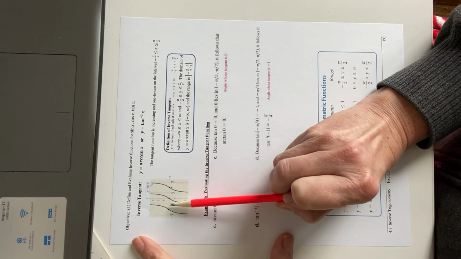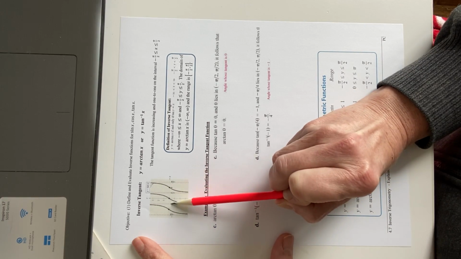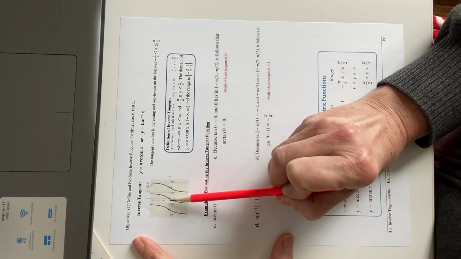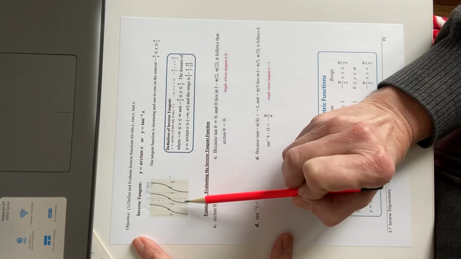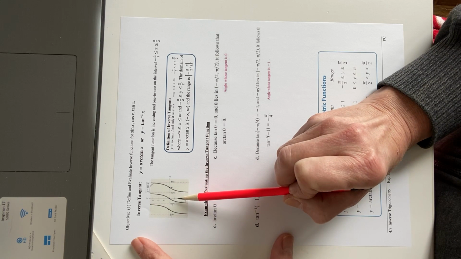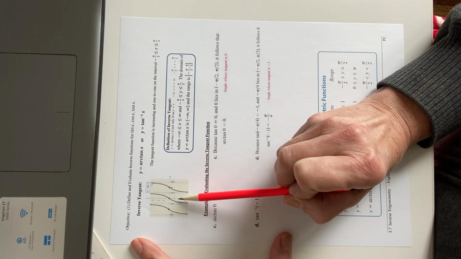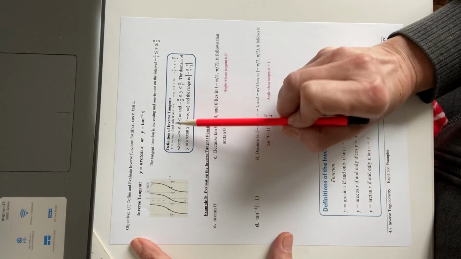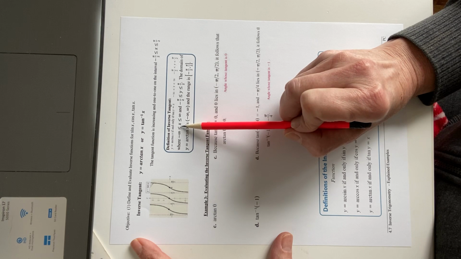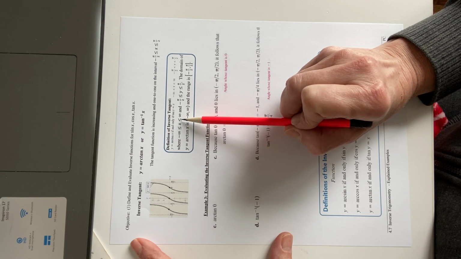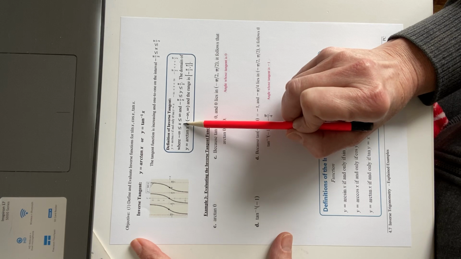However, if we restrict the interval between the x values of negative pi over 2 and pi over 2, we do have an inverse within here because this portion of the graph passes the horizontal line test. So what happens with inverse tangent is it takes on the range of the tangent function, which was all real numbers, and that becomes the domain of inverse tangent.